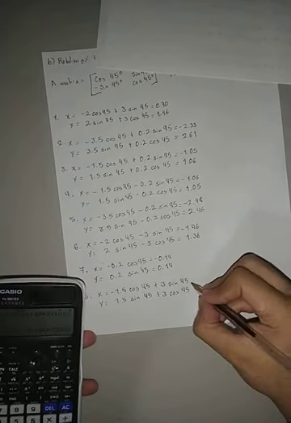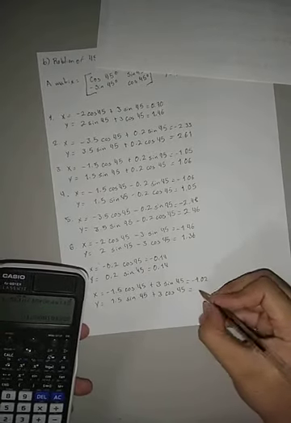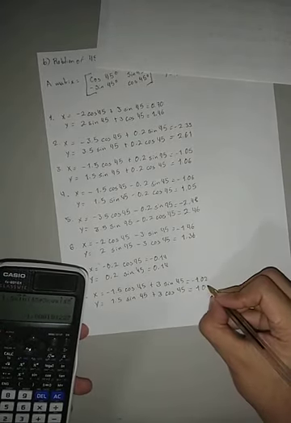For the 8th point, the first one is equal to minus 1.02, and the second one is 1.09.